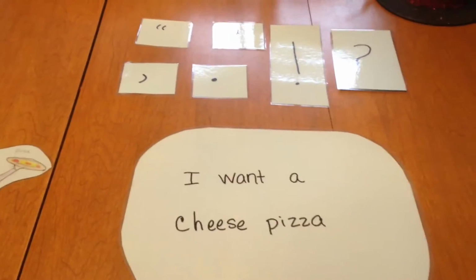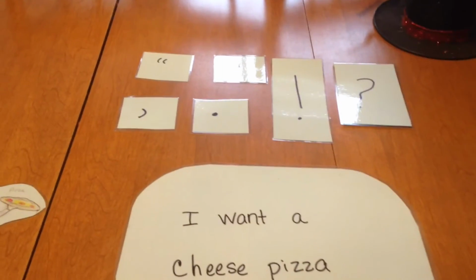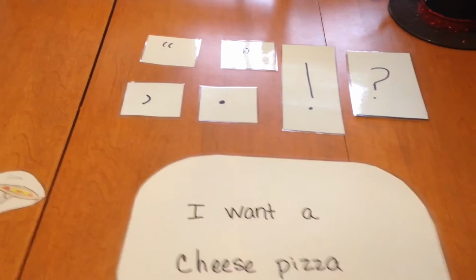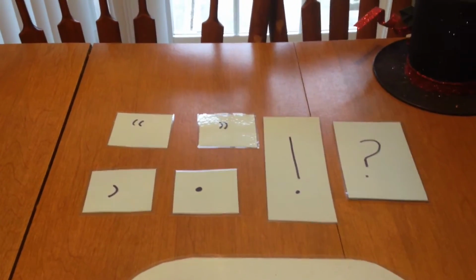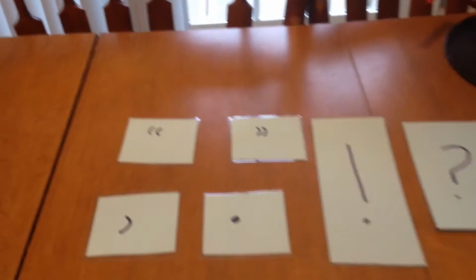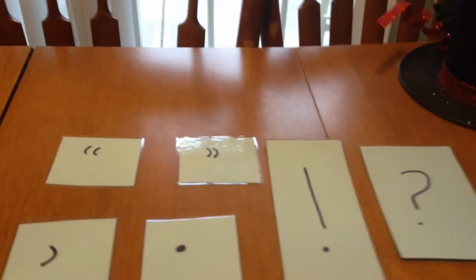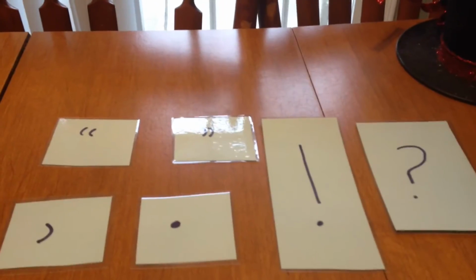So this lesson is a lesson on how to properly use quotation marks when writing a sentence. I would start, and I don't have a student here, so I'm just going to pretend. So we're going to start, and so today we're doing a lesson on how to properly use quotation marks when writing a sentence.